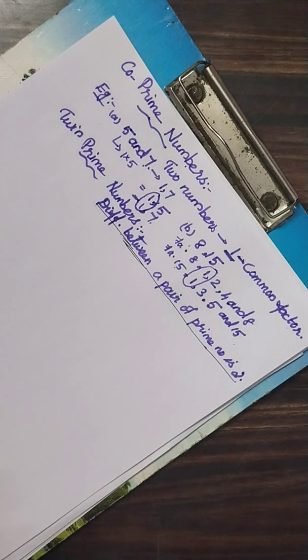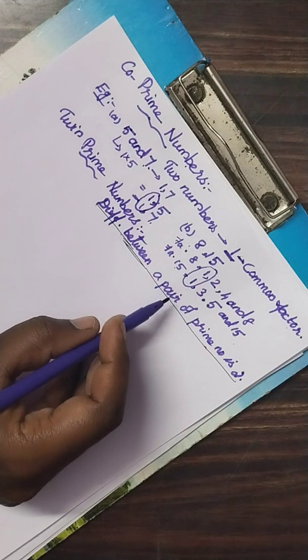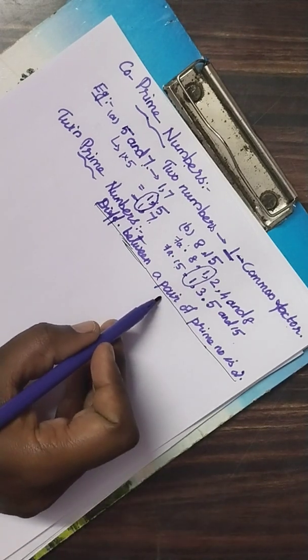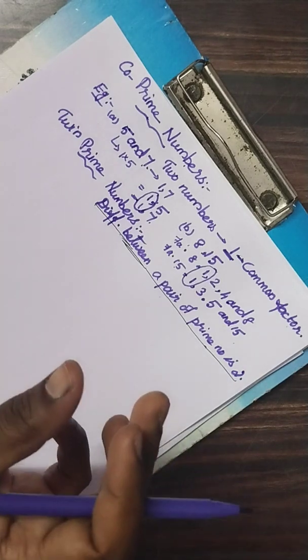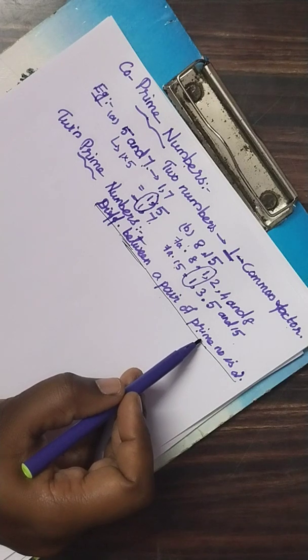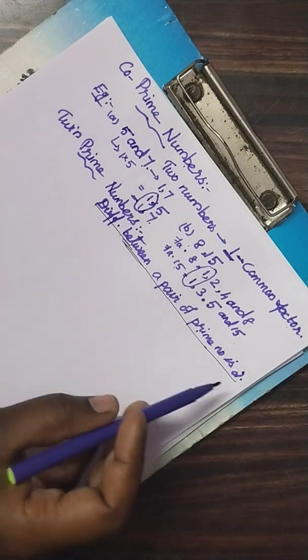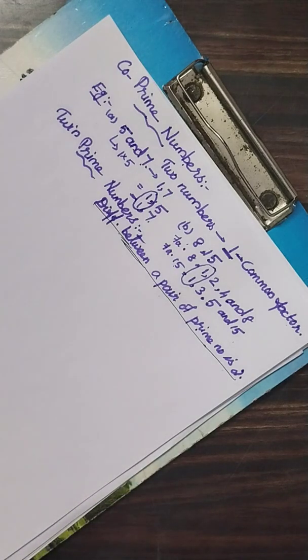Pair means you select any two numbers. Pair means two numbers, and those two numbers are prime numbers. Then if that difference is 2, those numbers are known as twin prime numbers.